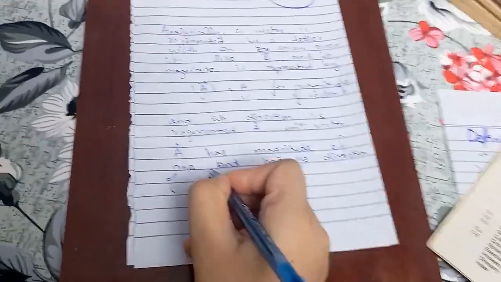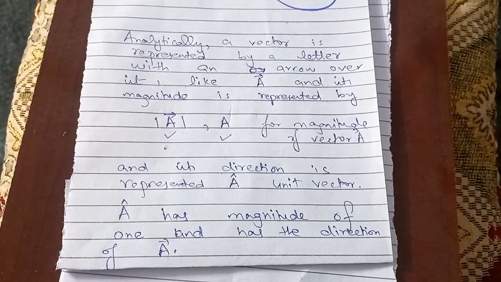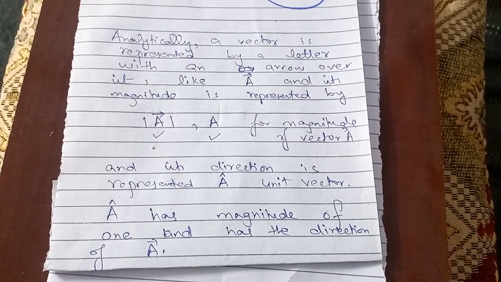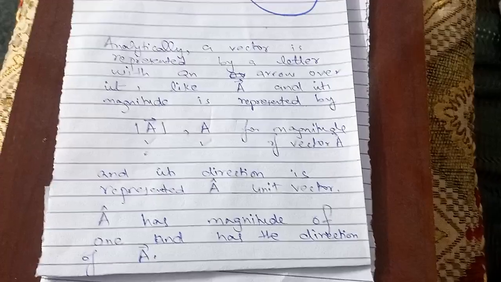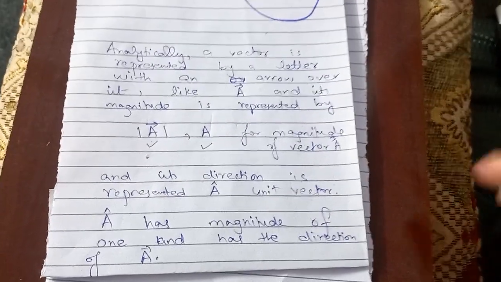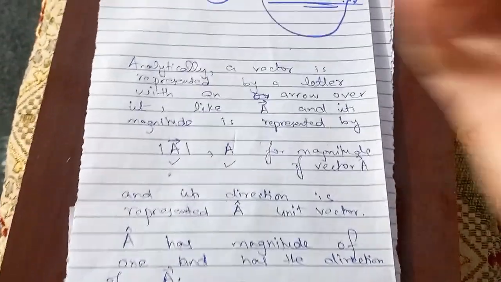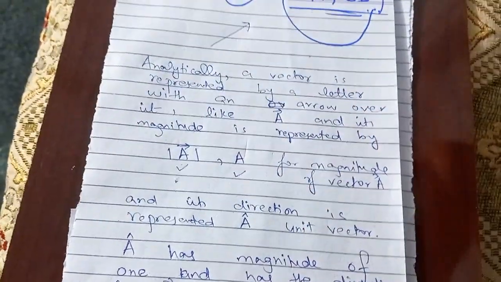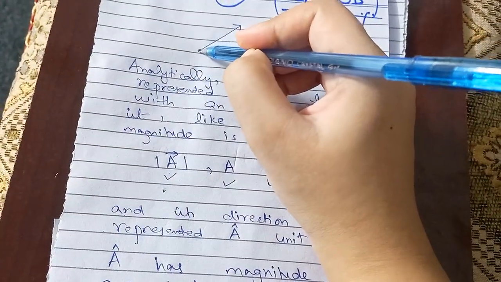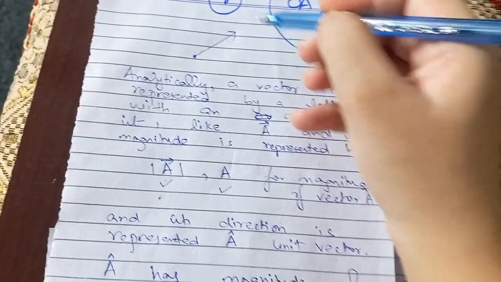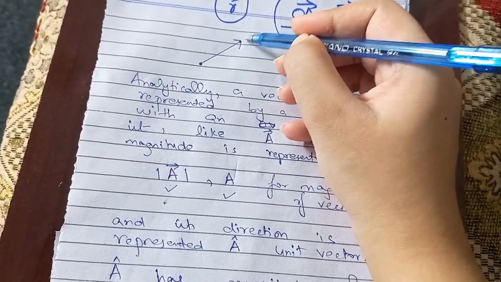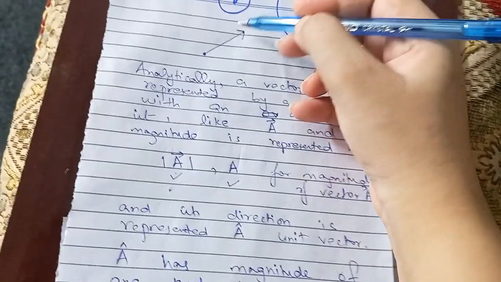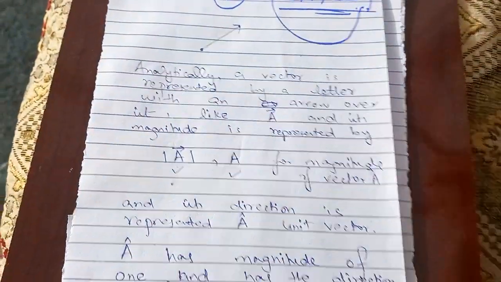We are learning the mathematical and symbolic representation of a vector. Graphical representation has already been learned. We can represent a vector by an arrow, with this one point showing the tail or the initial point, and this the terminal point, the end point of the vector. This is the graphical representation.